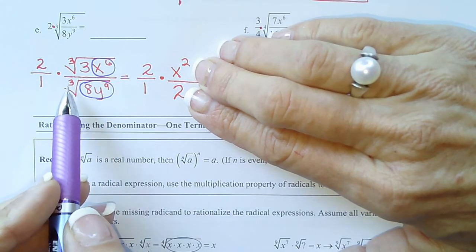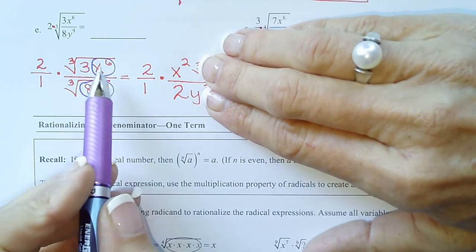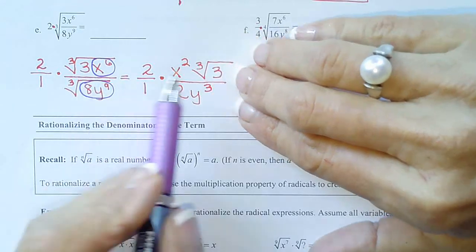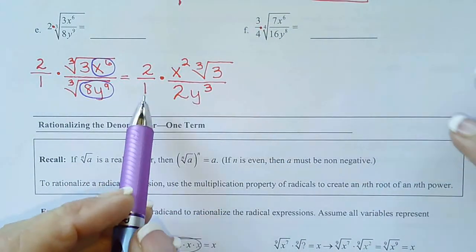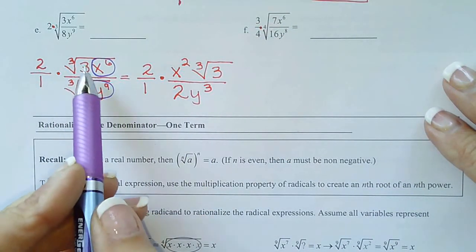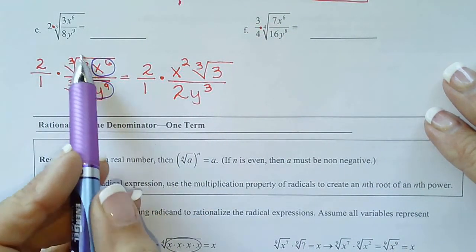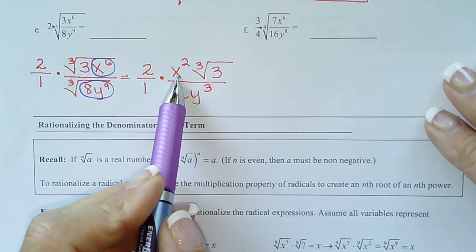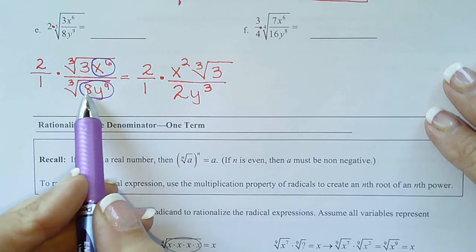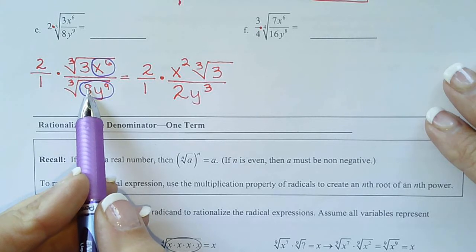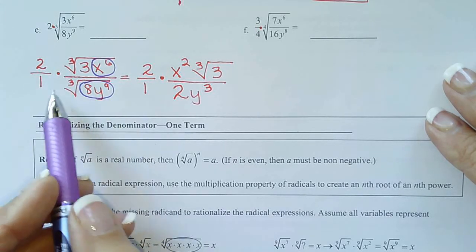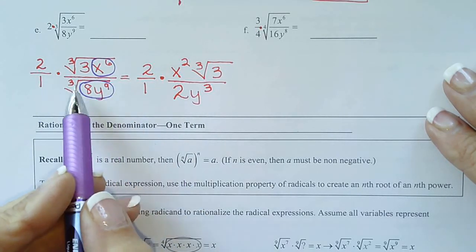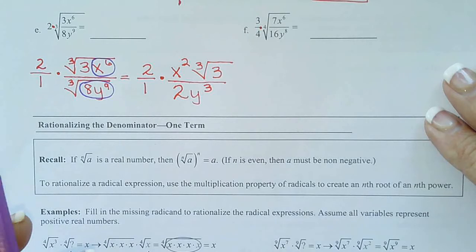9 divided by 3 is y to the third. And the only thing left under the radical now is cube root 3. So 2 over 1. 3 had to stay under because it didn't have 3 to get out. 6 divided by 3 came out as x squared. Cube root of 8, which remember is 2 times 2 times 2, so it comes out as a single 2. 9 divided by 3, y to the third.